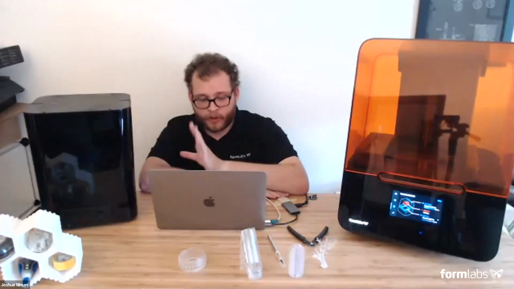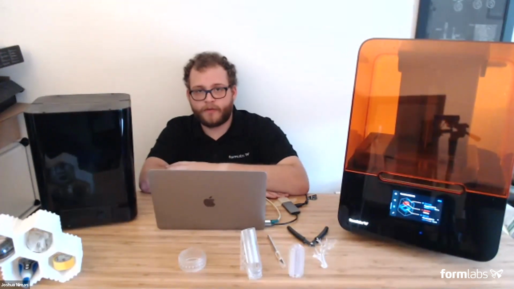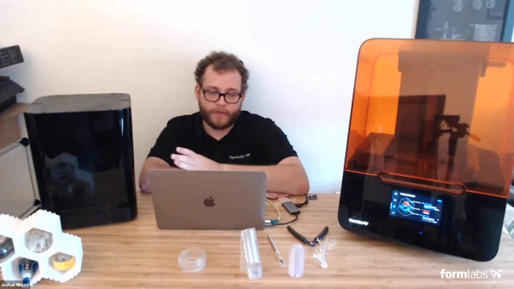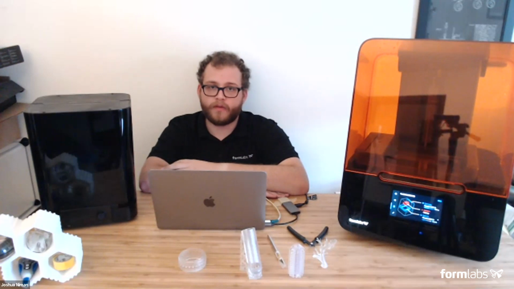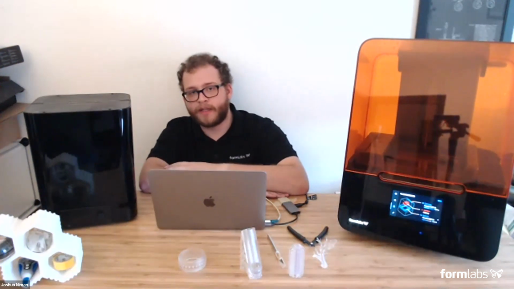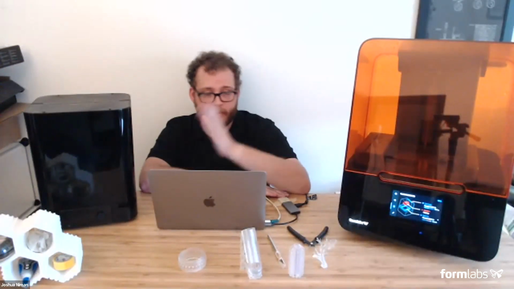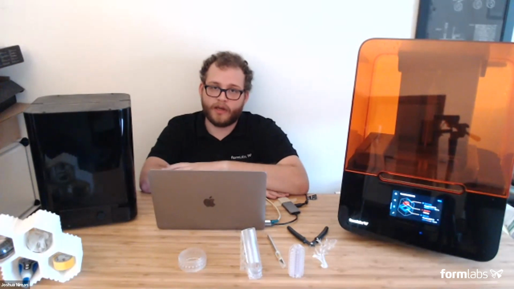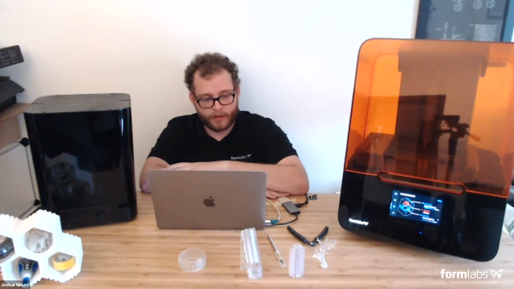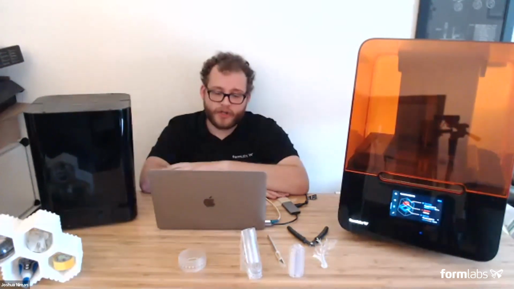So I'm going to walk through the workflow with the new material, and we're going to talk about what's different. But let's first talk about soft materials within SLA 3D printing, within the world of photopolymers, what makes them exciting, why I'm excited about it, and why it makes the Form 3 and our other machines a very versatile platform. For many, many years, we've gotten the question, do you have a machine that can print silicone?